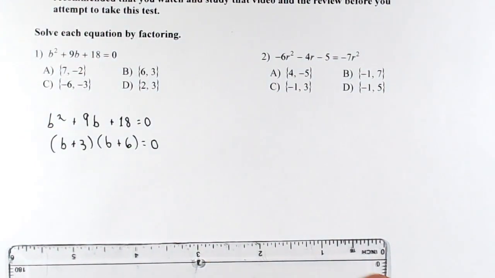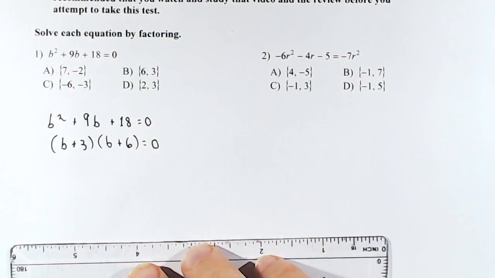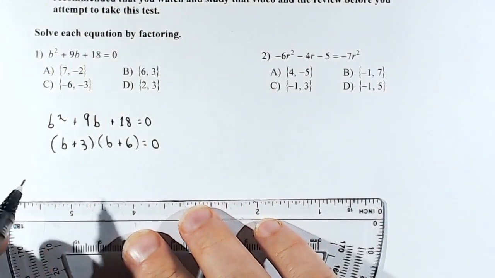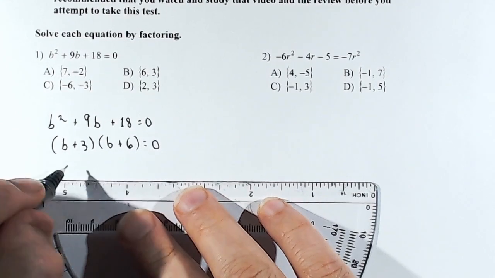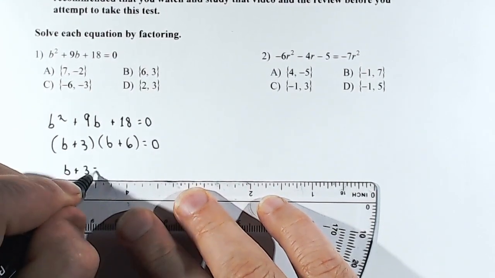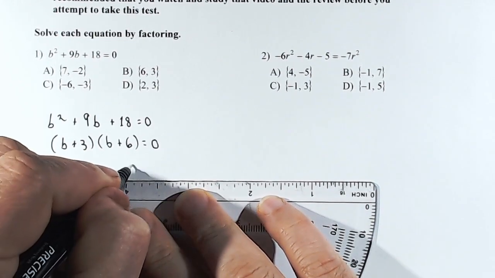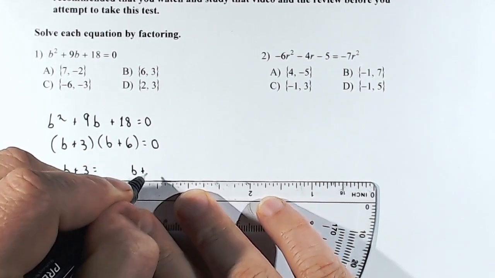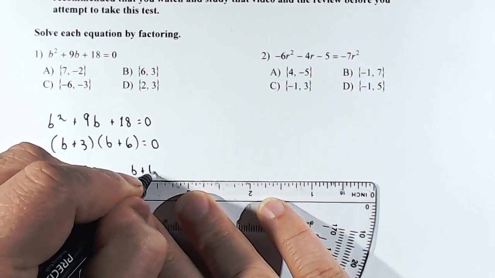So that's the factored form of the quadratic. And the way that you find the solutions to the factors is by setting each one of them equal to 0. So this quadratic equation will have two real solutions.